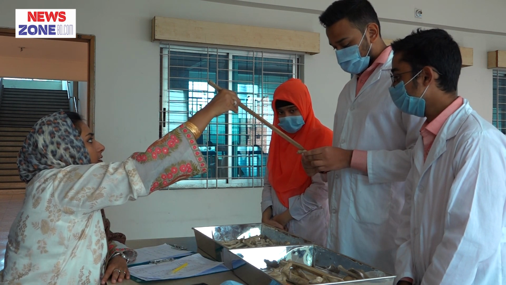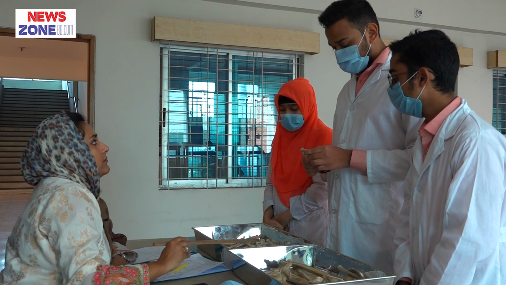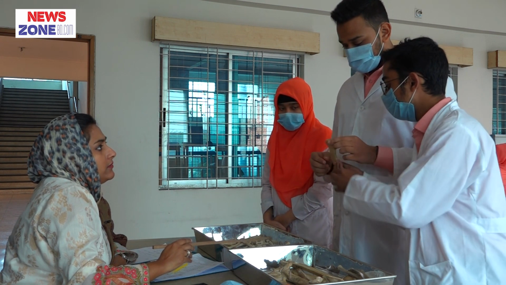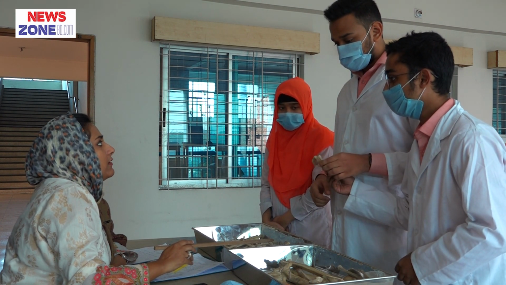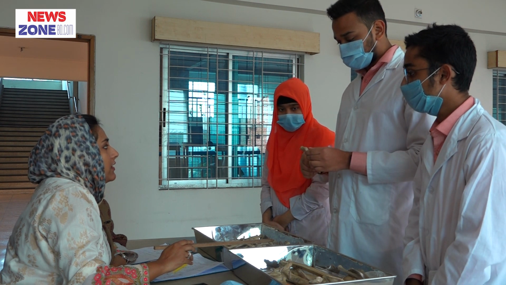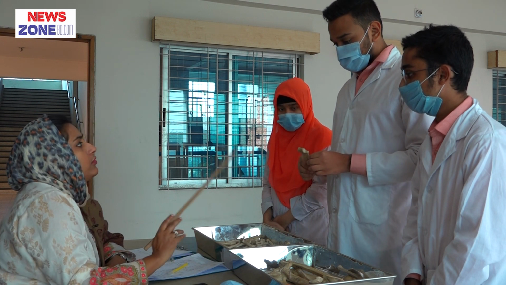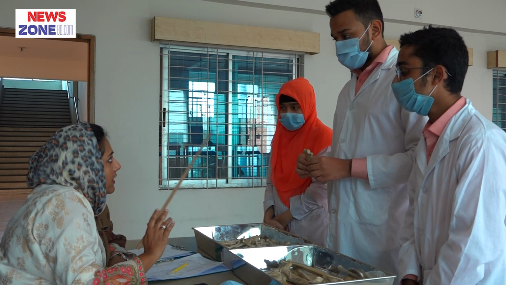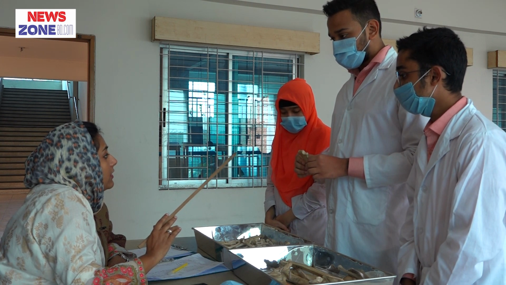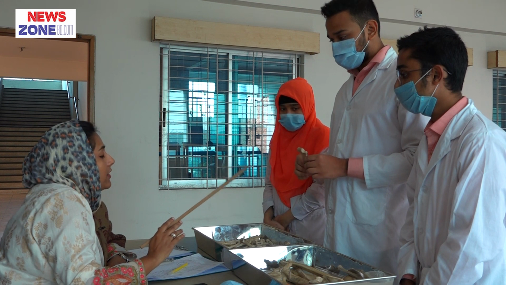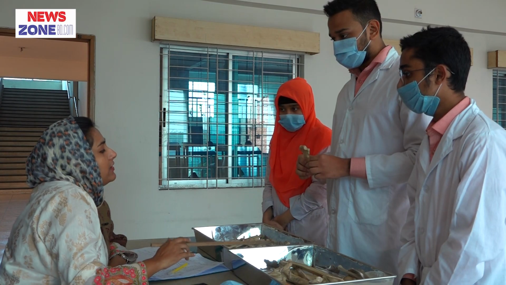The relation is the arch of aorta, the branches of the arch of aorta: brachiocephalic trunk, left common carotid, left subclavian. These are the branches of the arch of aorta. The right common carotid and right subclavian are the branches of the brachiocephalic trunk. Very good.